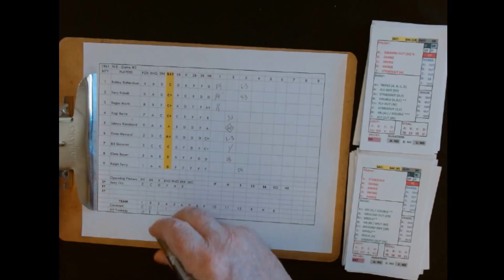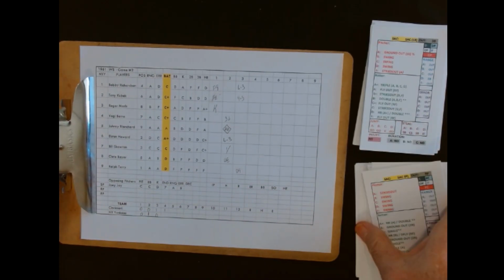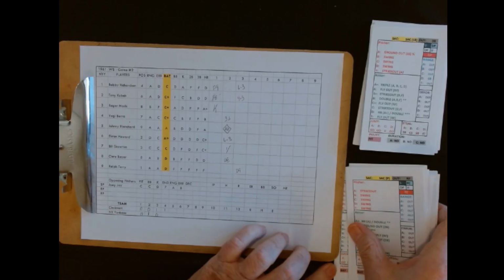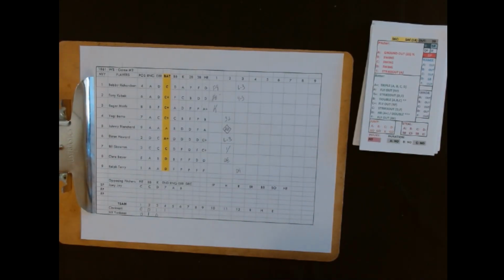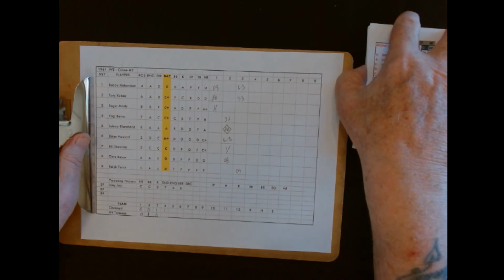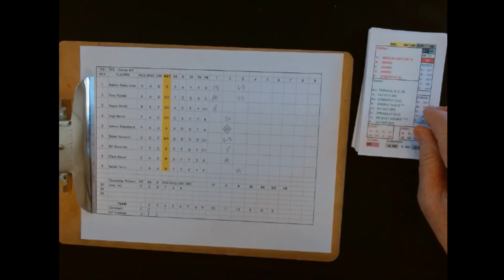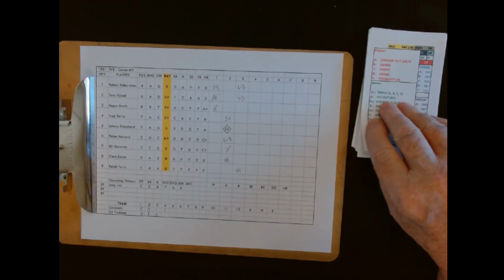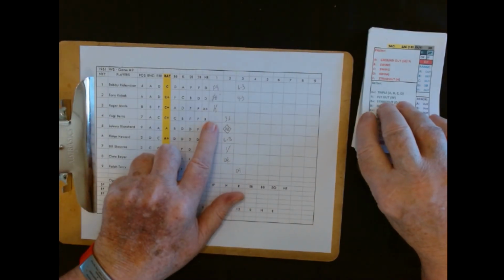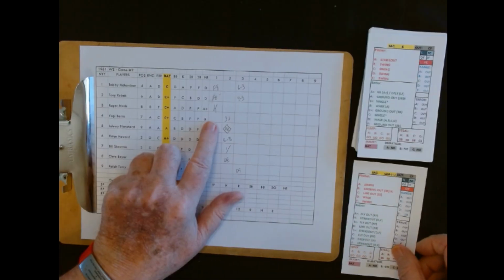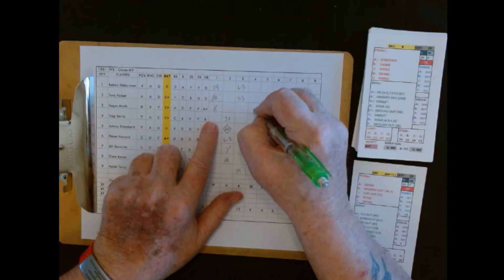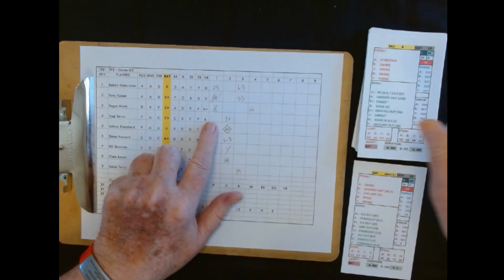Okay. Bottom of the fourth. Let me move these. Bottom of the fourth. And we have Roger Maris coming up here, the C pitcher. That's a line out to short.